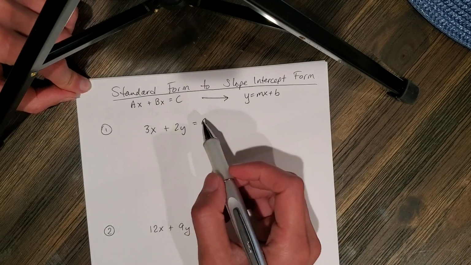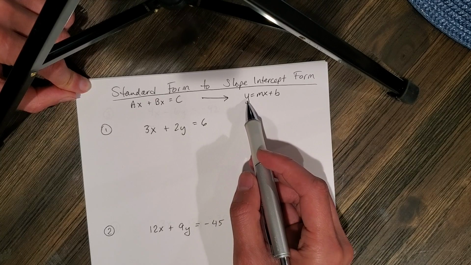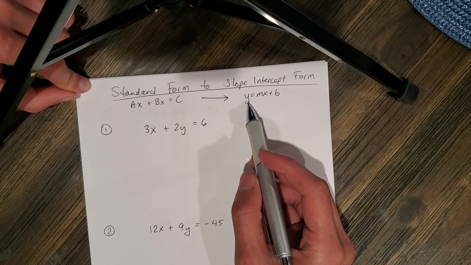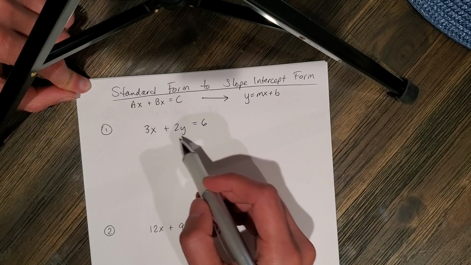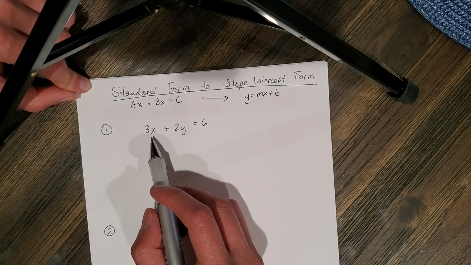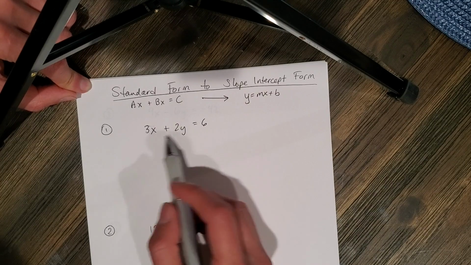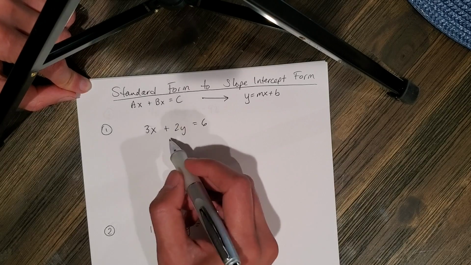Okay, so remember, to get standard form into slope-intercept form, what we want to do is get y all by itself. And so notice here's the y. You always want to locate the y. Sometimes y will be first. Okay, we'll see an example where y is first, but it makes no difference if it's first or second, as long as it's on the other side here, right, with the x.